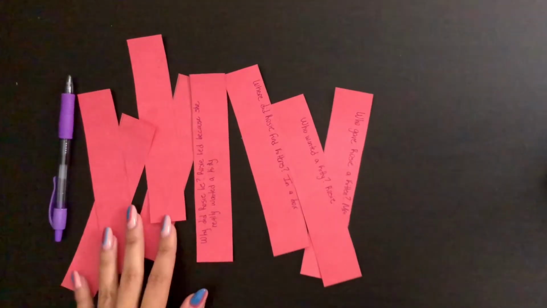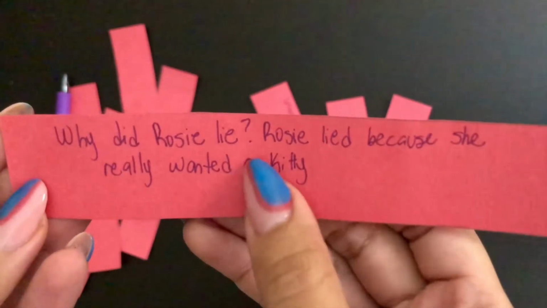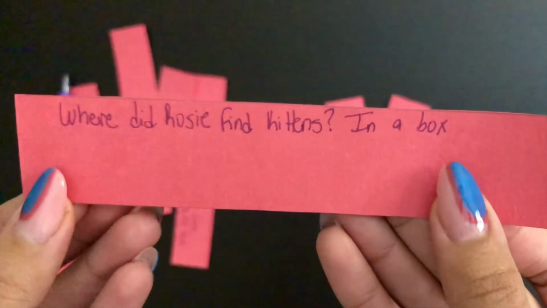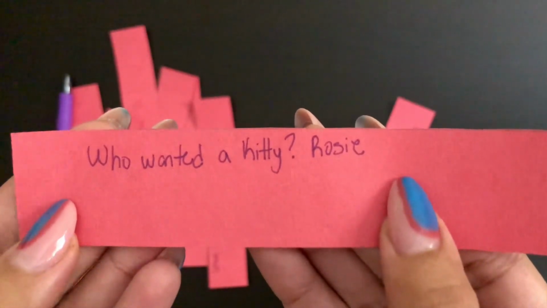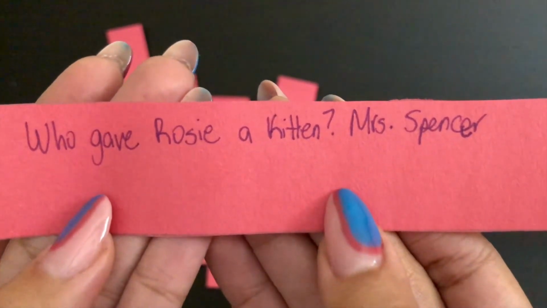After you're done cutting your strips of paper, we are going to write and answer some questions in 4 of the 8 strips. First, we're going to write, "Why did Rosie lie?" Rosie lied because she really wanted a kitty. Then we're going to write, "Where did Rosie find the kittens?" She found the kittens in a box. Who wanted a kitty? Obviously, Rosie wanted a kitty. Who gave Rosie a kitten? Mrs. Spencer gave Rosie a kitten.